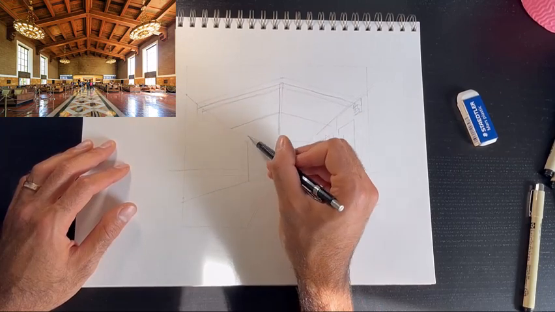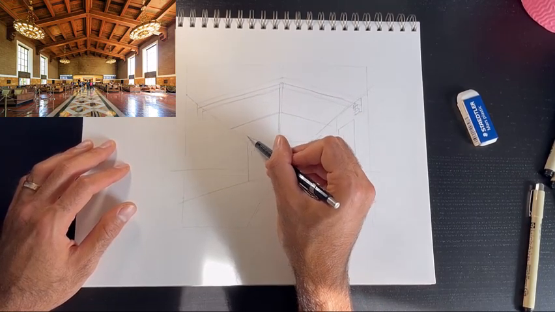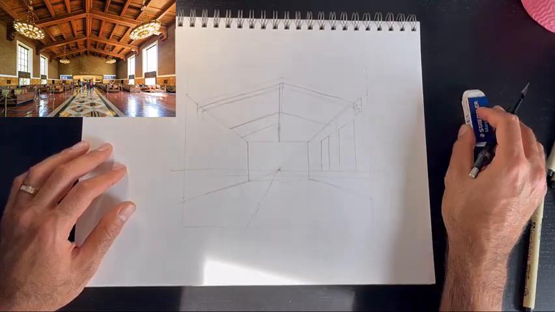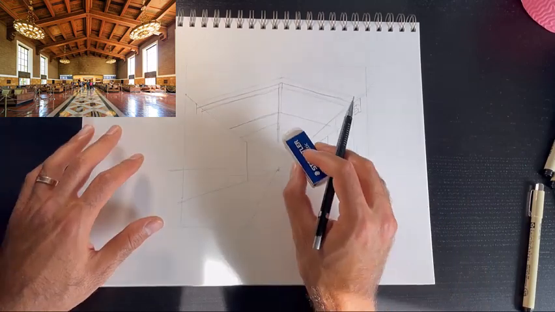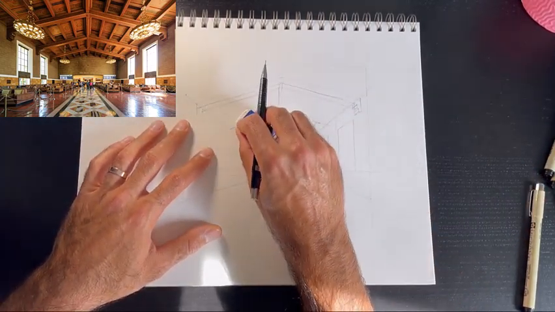And here we want this to still have some room out here. So we're gonna have to adjust this a little bit. I'm gonna bring this line up, I think.